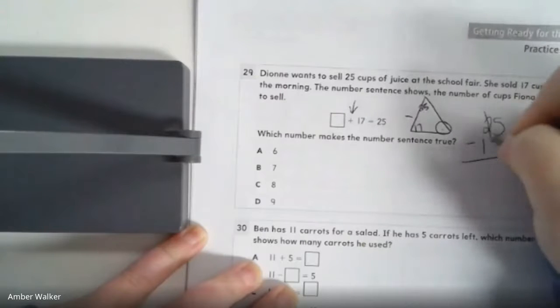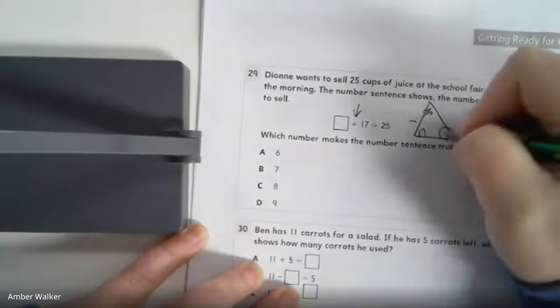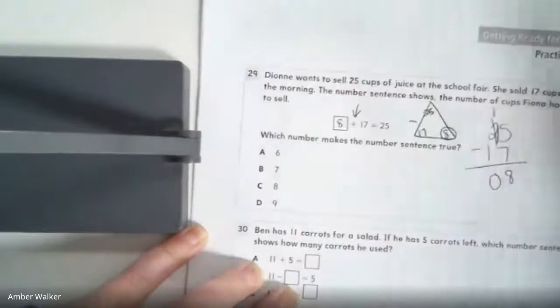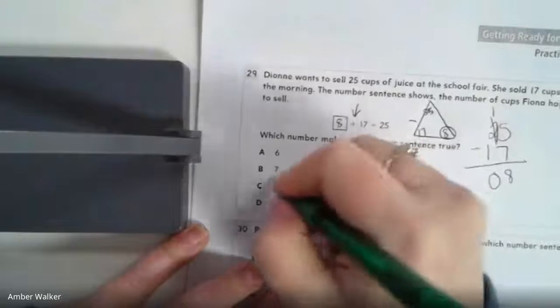There's more on the floor. Go next door, get 10 more. 15 minus 7 is 8. 1 minus 1 is 0. So that number has to be 8 in that box. 8 plus 17 equals 25. So 8 was your missing number.